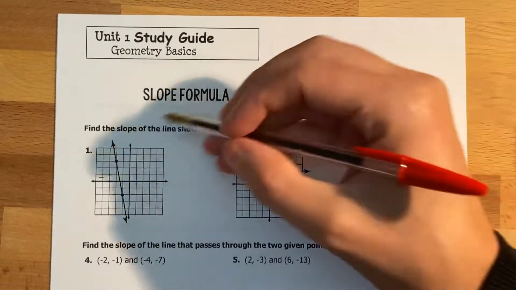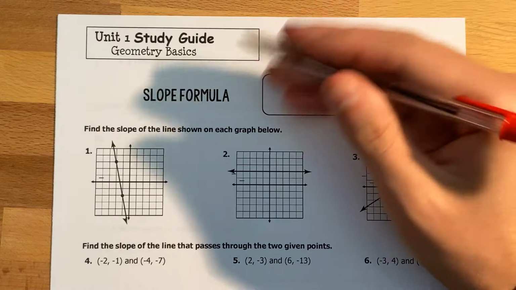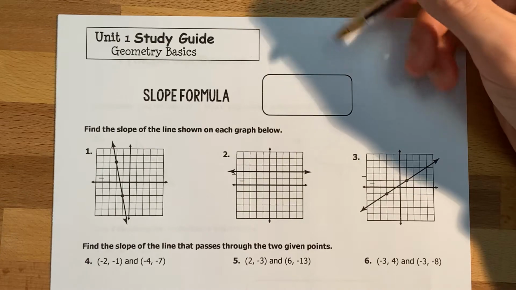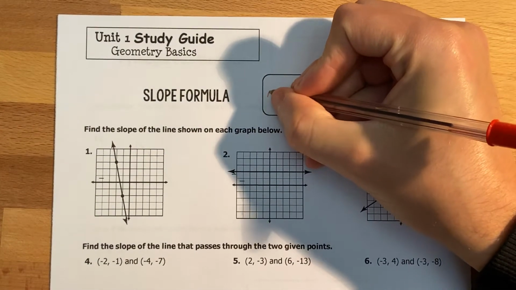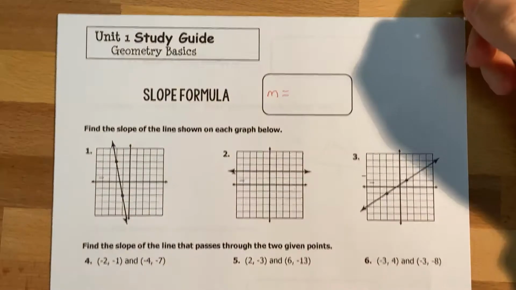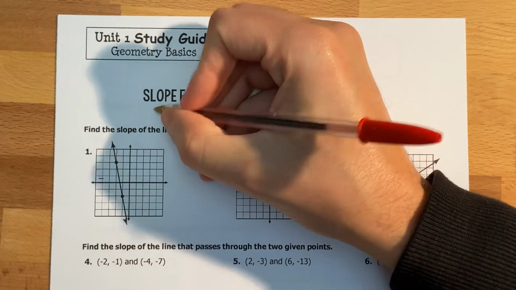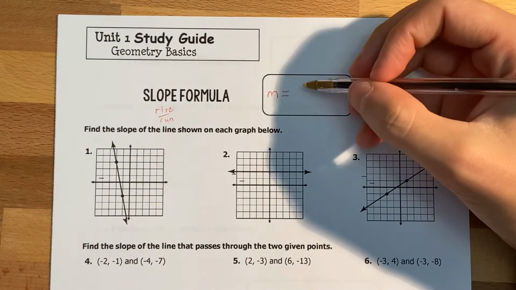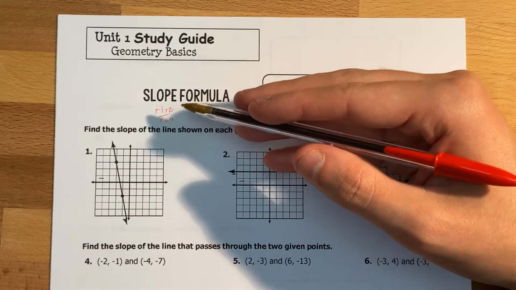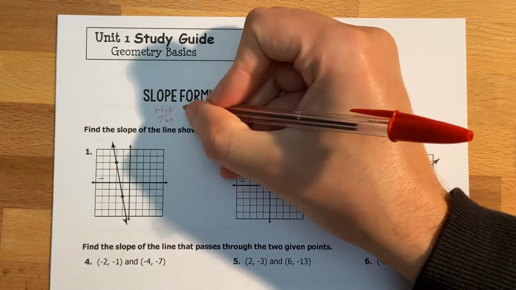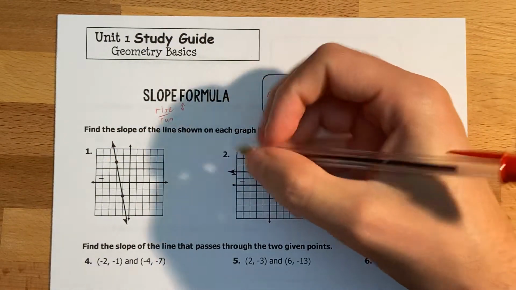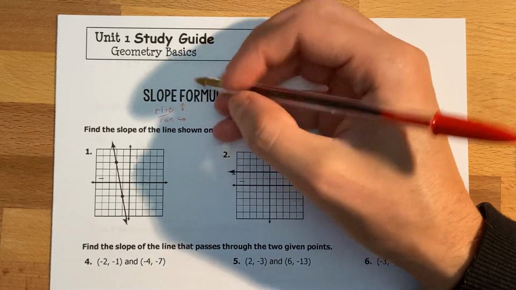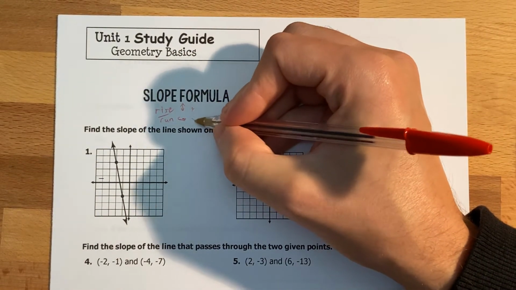So first of all, it says slope formula, and here it is asking you just to write down the slope formula. So either you've memorized it or you haven't. We use the letter M for slope. And if you remember, the definition of slope is rise over run. So the slope formula is going to show that, rise over run. Rise is how much you are going up and down, and run is how much you are going left and right. Up and down is on the y-axis, and left-right is on the x-axis.